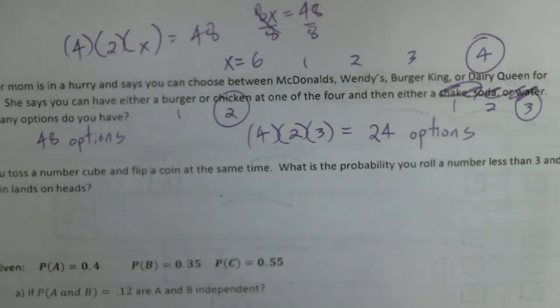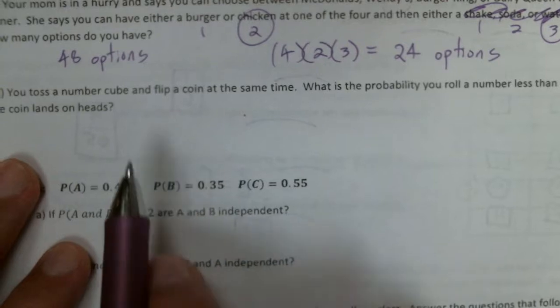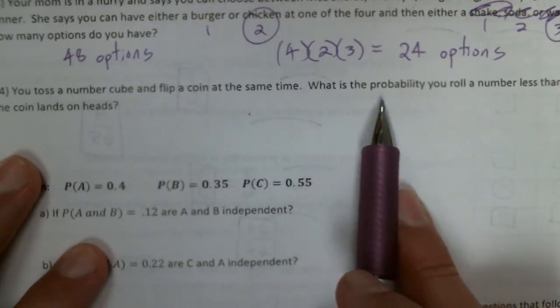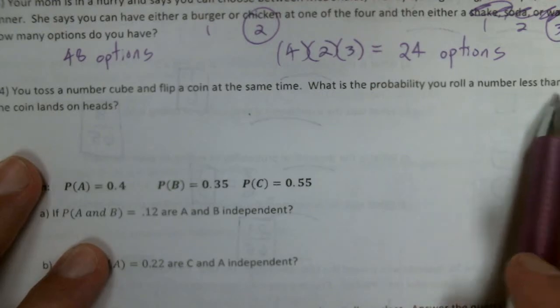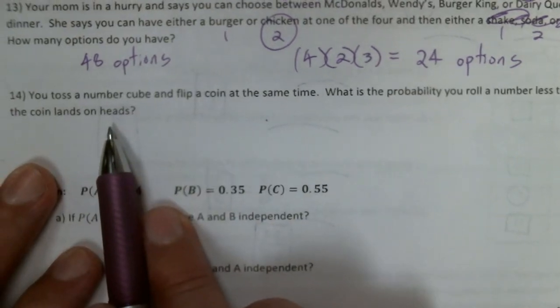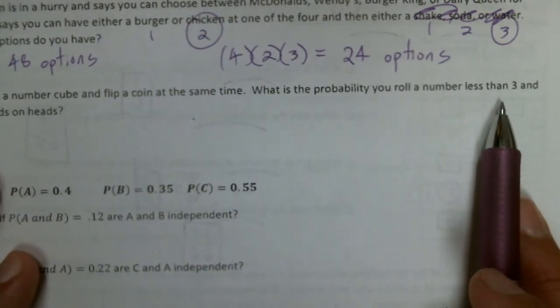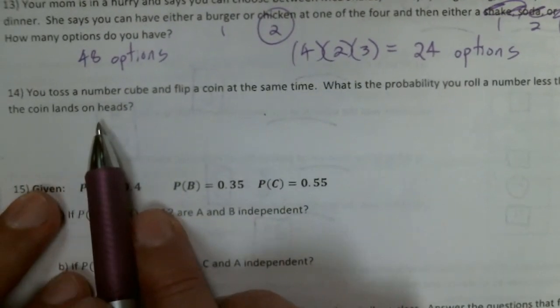Okay. All right, so number 14, you toss a number cube and flip a coin at the same time. What is the probability you roll a number less than 3 and the coin lands on heads?